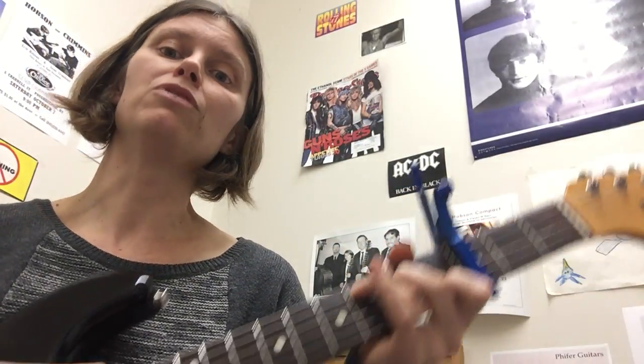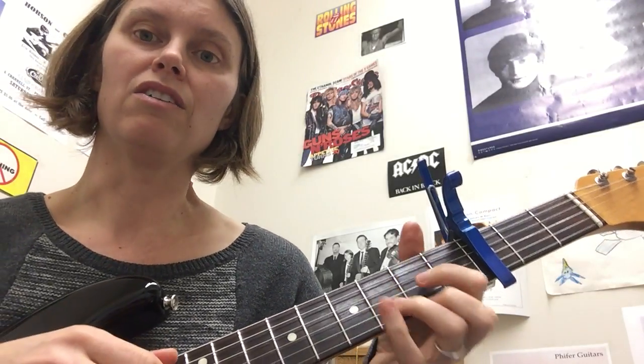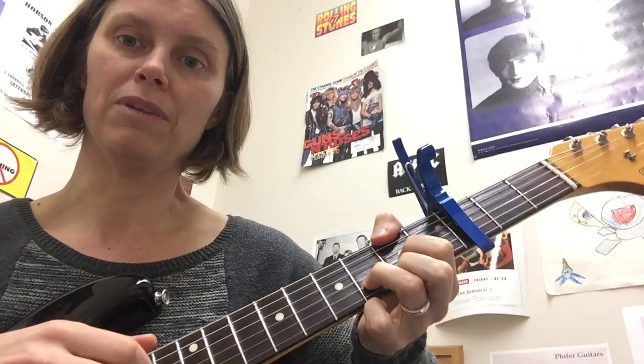And I'm going to put these in song examples because I think the best way to learn these is going to be by hearing them in songs that you're probably familiar with. So I'm going to start with Landslide by Fleetwood Mac because that has the example of a G with a B in the bass and also a D with an F sharp in the bass.